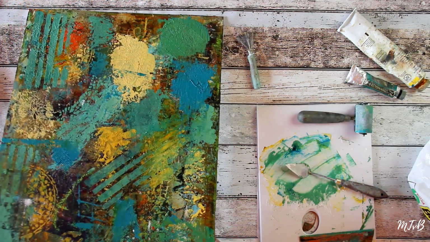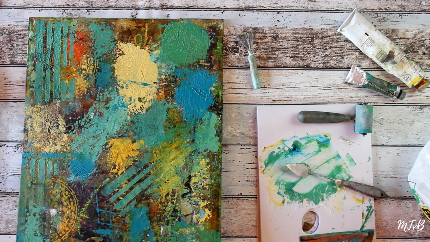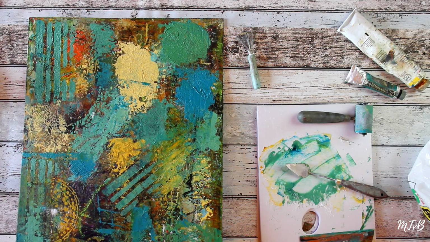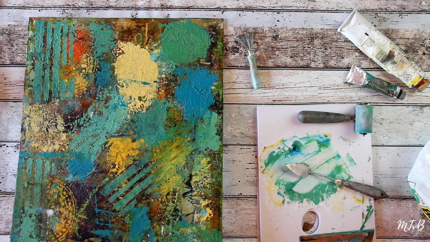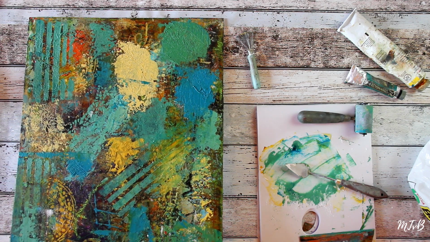Okay, these are all the beautiful textures we created. I hope you can see them. They're quite subtle, but that's what I like. Not too thick. If you haven't, please go and watch my tutorial on lines, how to make thin lines in cold wax and oils. That's what we did on the other layer.